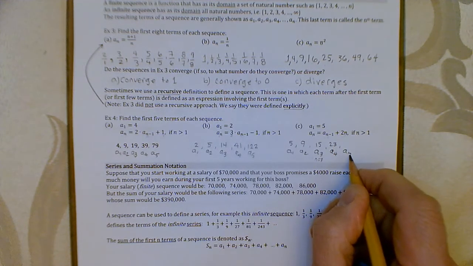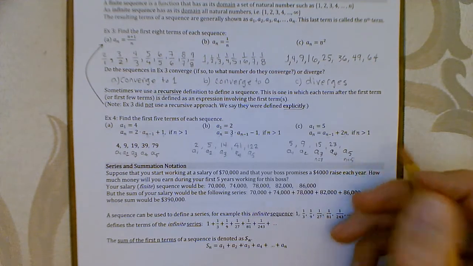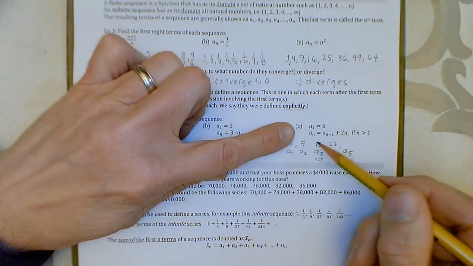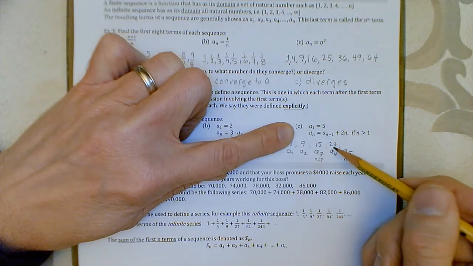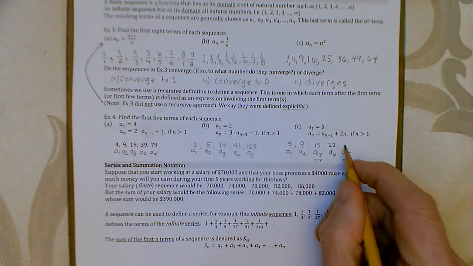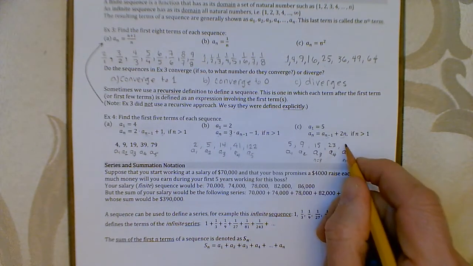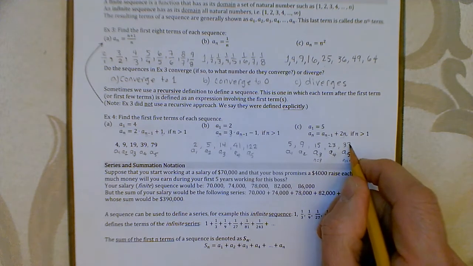And the last term, a sub 5. So a sub 5 again. n is equal to 5 now, right? So to find a sub n, I simply take the previous term, which is 23, and I add to it 10, which is 2 times the n, which is 5. So that's 10 more than the previous term, so that's 33.